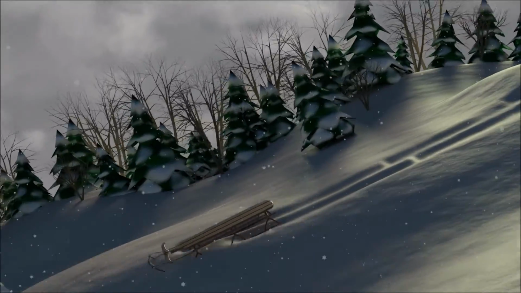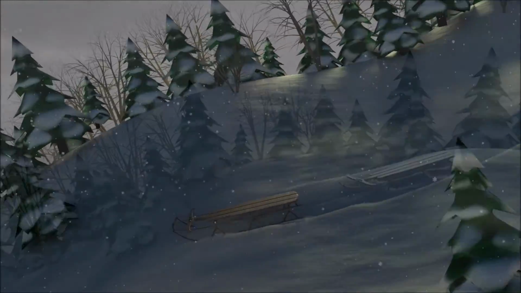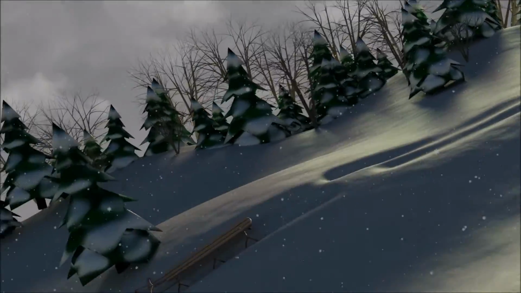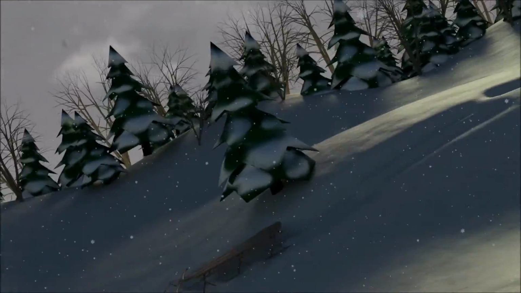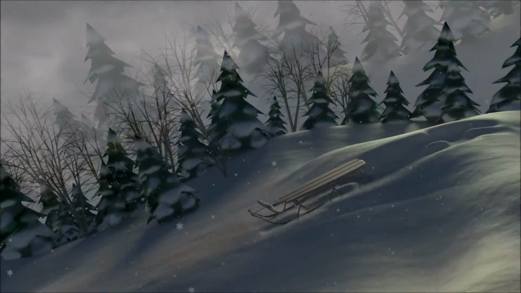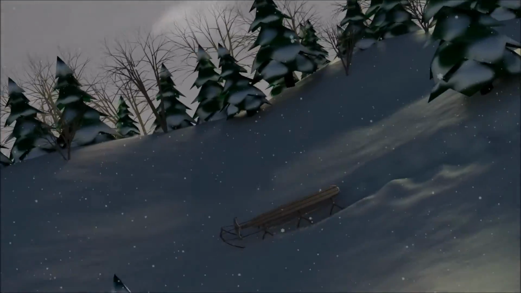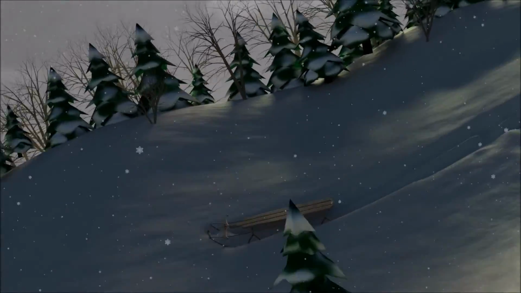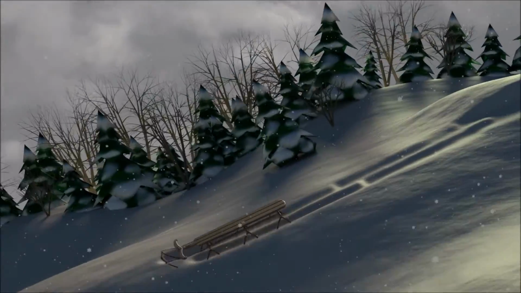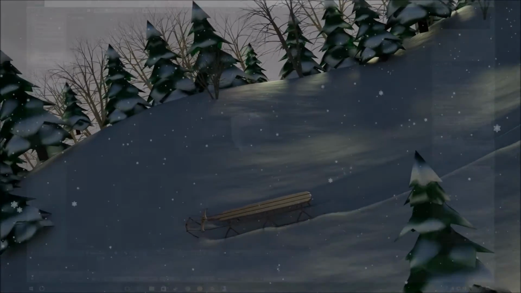Today I'm going to be showing you how to make this sled going down the hill animation and scene. We're going to start with just the hill and the simulation that gives you the displacement to make it look realistic. In following videos we will show you how to make the sled, the trees, and so on. But for now we're going to start with just the hill and the simulation and move on from there.